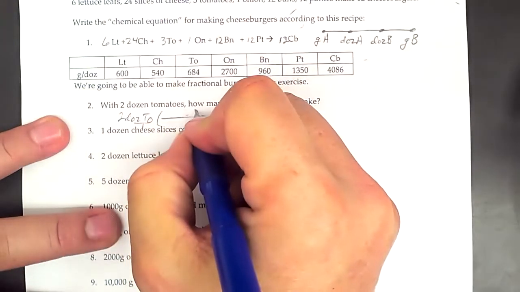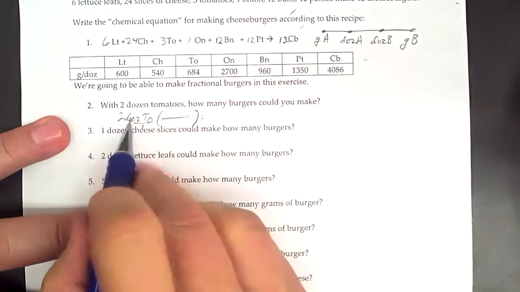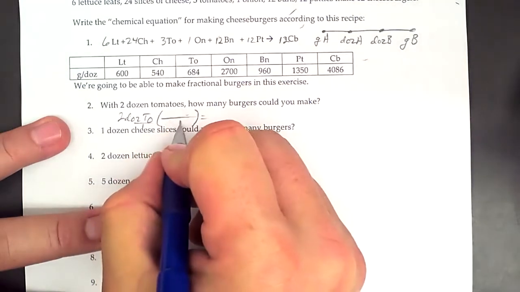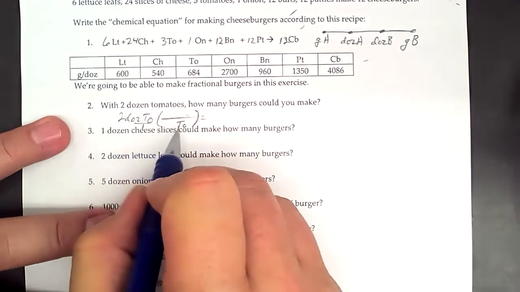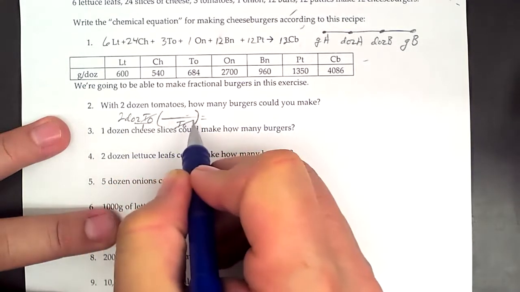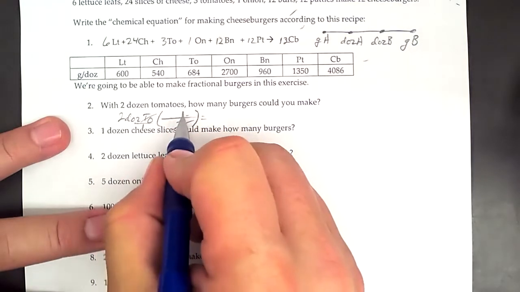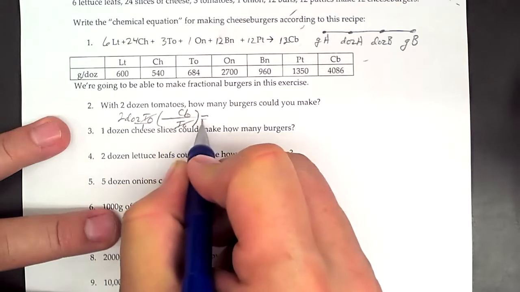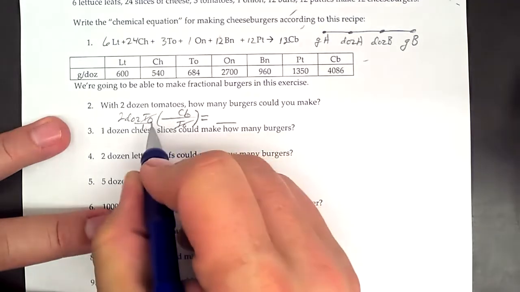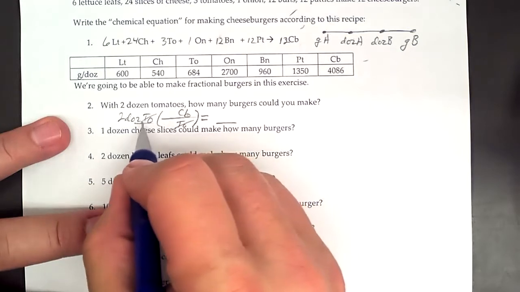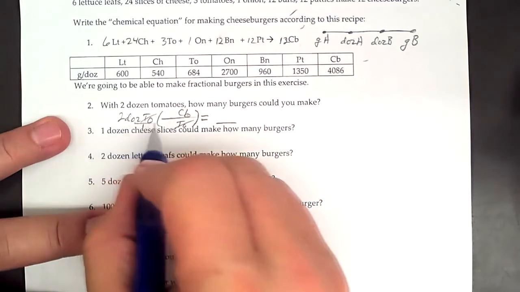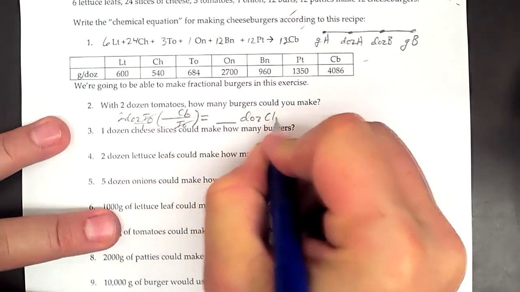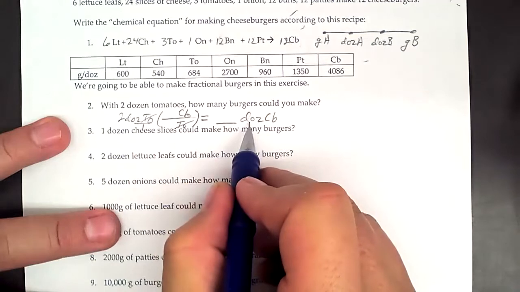So what do I want to get rid of? It's not even the dozen, is it? How many can be dozen? I want to get rid of the tomatoes. So let's put the tomatoes on the bottom because anything over itself cancels out to 1. And the cheeseburgers on top, and that won't cancel out because that should be my answer. So that's good that it doesn't cancel out. And what will my answer be? And what will the units be? Even before the numbers, what will it be? The tomatoes canceled out, and I'll get dozen cheeseburgers, which is good because we were asked how many. How many is dozens? That's fine.